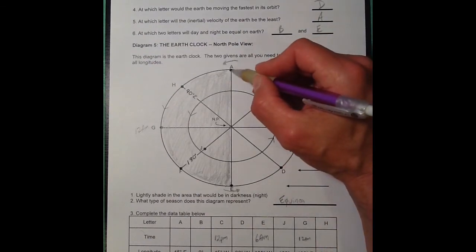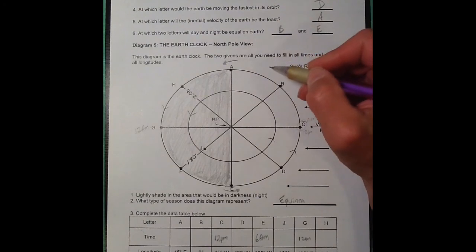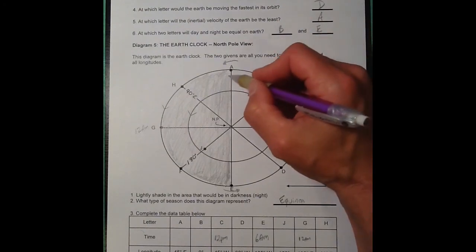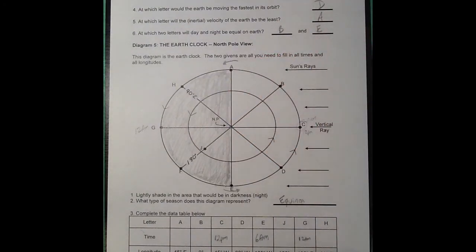Point A is on the Terminator, it's moving from light to dark. Okay, at the equator you always get 12 hours of daylight and 12 hours of darkness, so point A would have to be 6 p.m. Each one of these is 45 degrees apart. Okay, I hope you realize that you're moving at 15 degrees per hour, so 45 degrees would equal 3 hours difference. And I'll let you finish the rest.